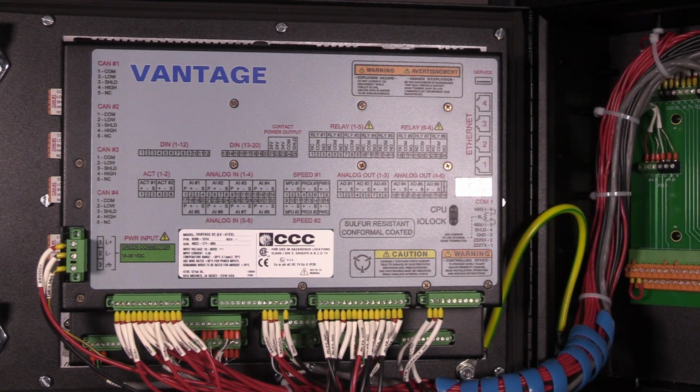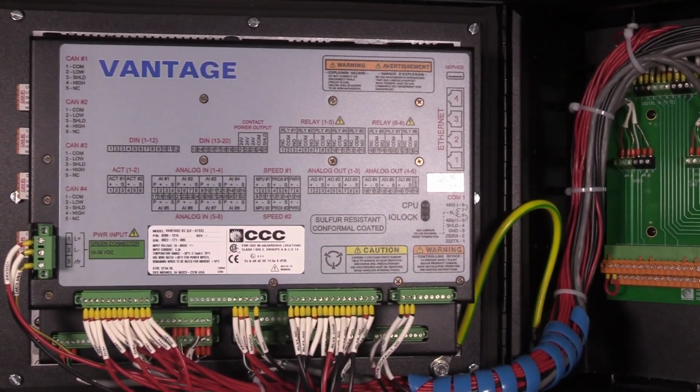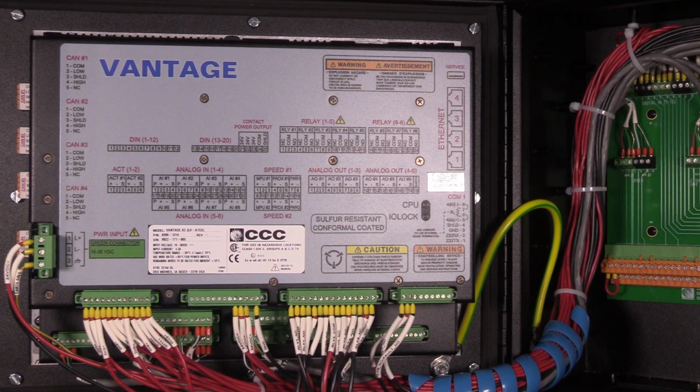You now know the basic wiring for discrete signals. Please be sure to view the other tutorials for more information.